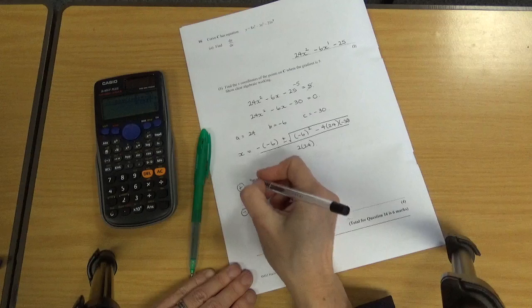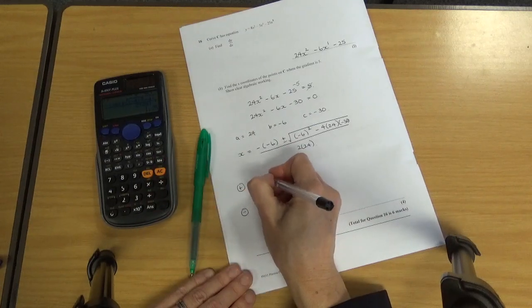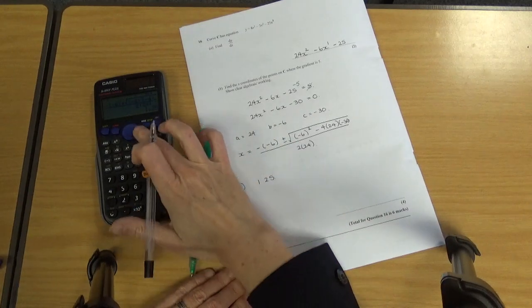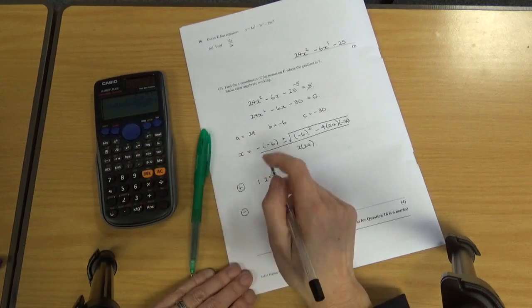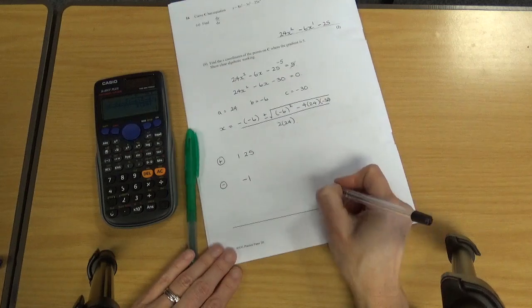The positive answer is 1.25 and the negative answer is negative 1. Those are my two answers.